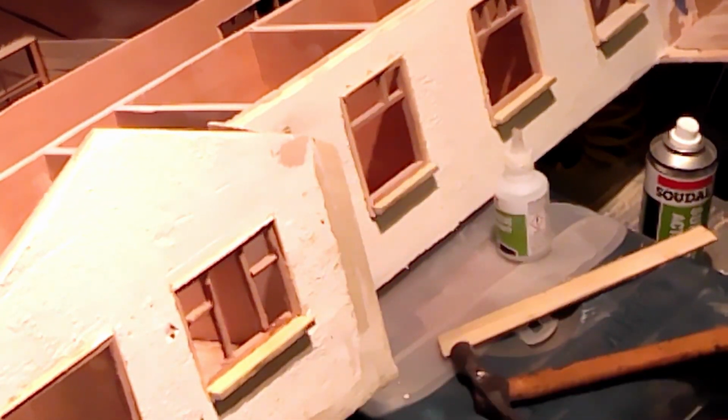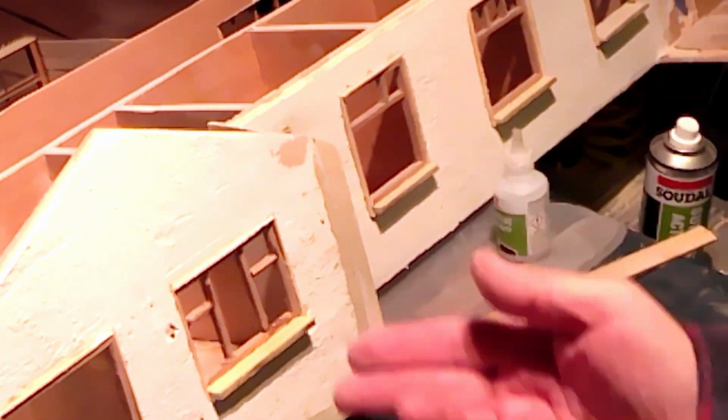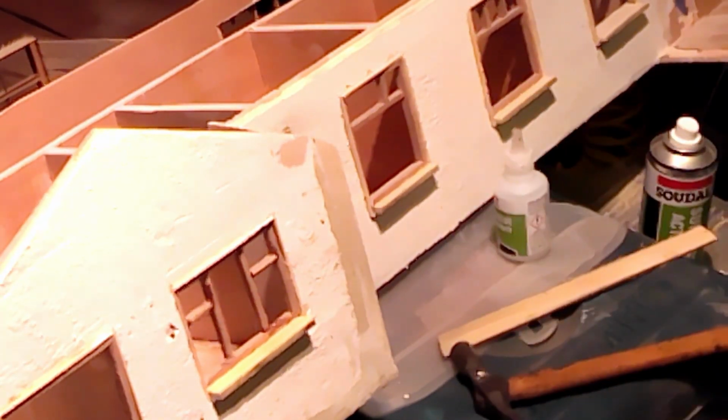There we are. Now you've seen me putting these all in, so all I'm doing now is going from the dry fit to the finish fit, which is the wet fit. So I'm going to carry on with the rest, and bring you back shortly. Alright, thanks.